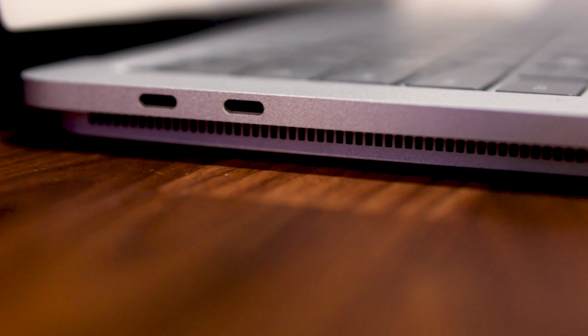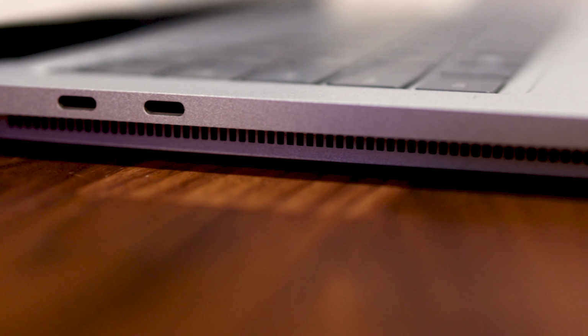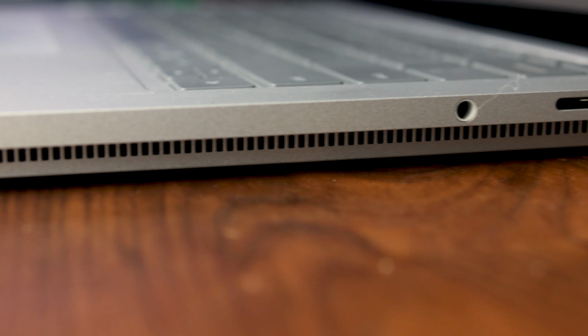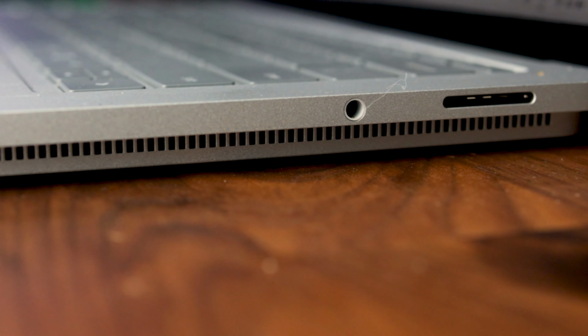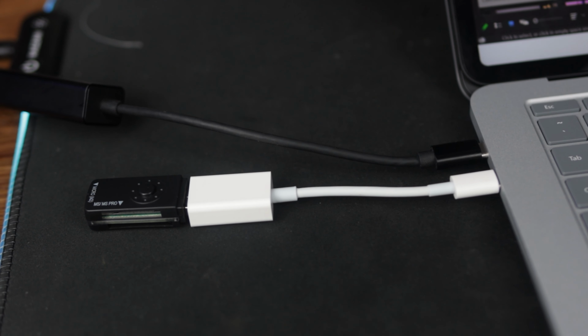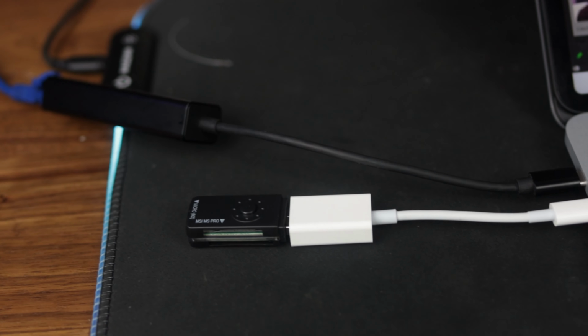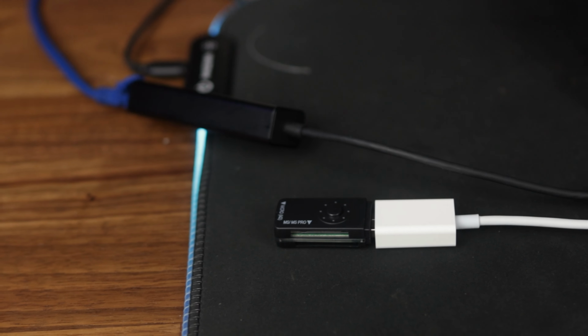Now the micro SD port is the most used port for any content creator. You use this port pretty much all times of the day, and the lack of this port meant that I constantly needed to have a dongle with me, and the absence of a dongle meant I couldn't get any work done. This is a very frustrating feature for a laptop that's designed towards content creators.